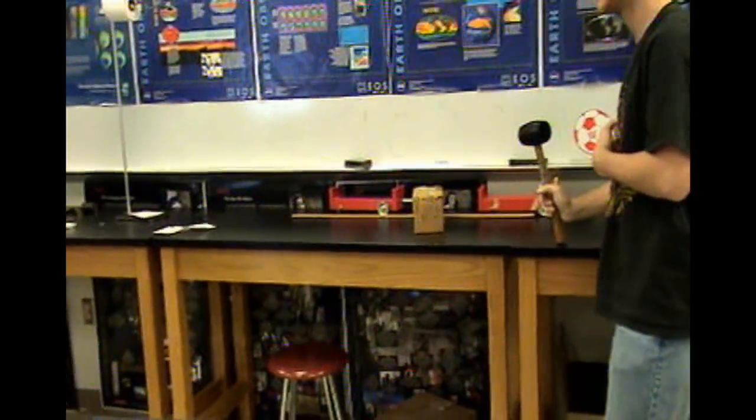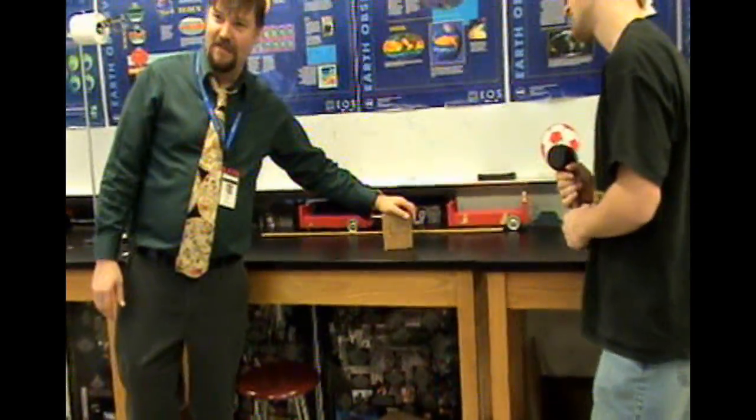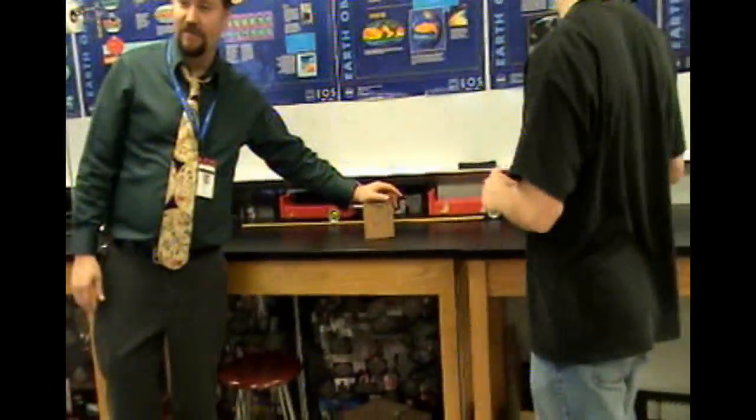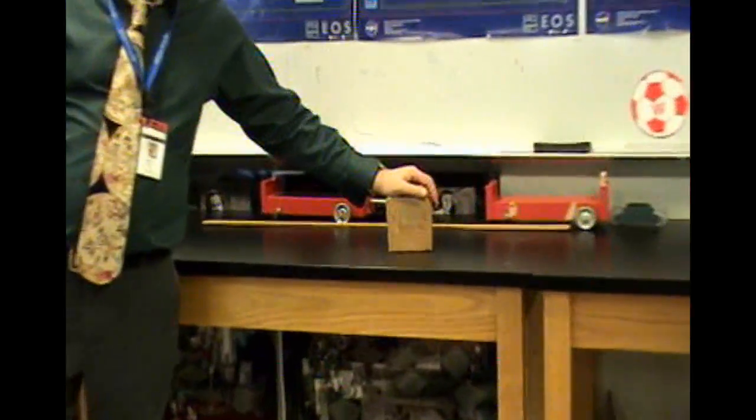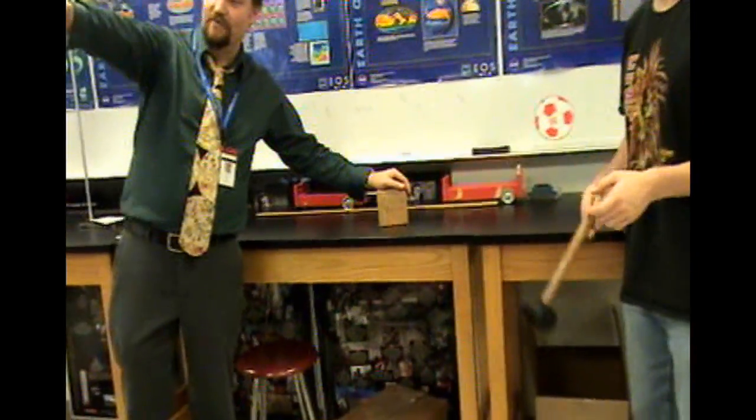Like I predicted. One moved less, like he predicted. So this box, full of cement, why did it move less? Obviously, it had more mass. It had more inertia. Inertia is a property of matter. Mass. Very good.